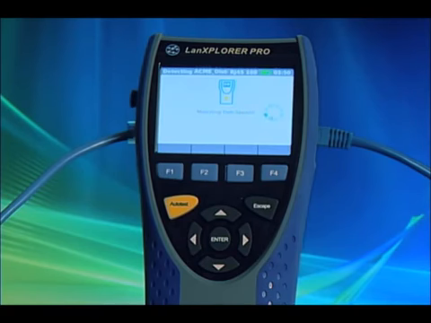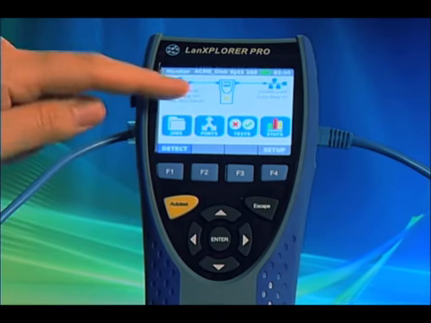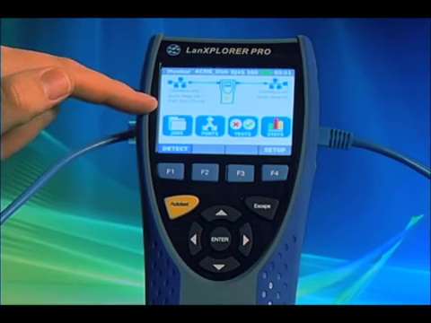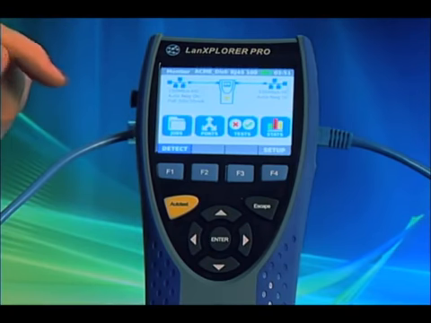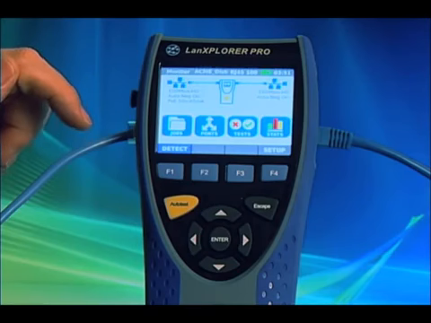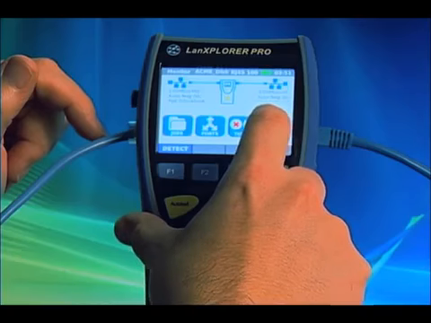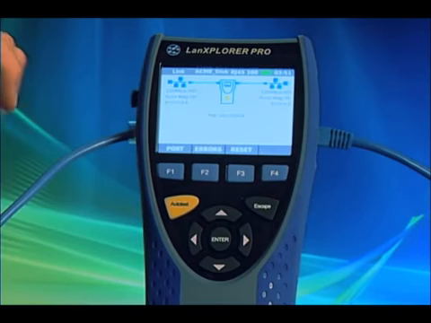The LanXPLORER will tell us it's matching the port speeds, indicate that it's in the inline mode, show the link speeds, the PoE voltage, as well as the current, or how much power is being drawn in real time. You can see more detail by going to Stats, then to Link, in which case we can watch power being drawn by this PoE device.